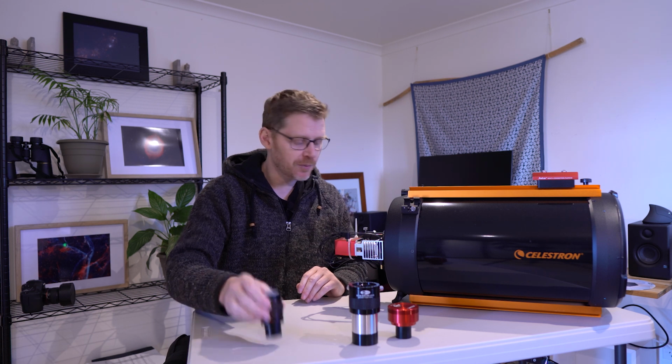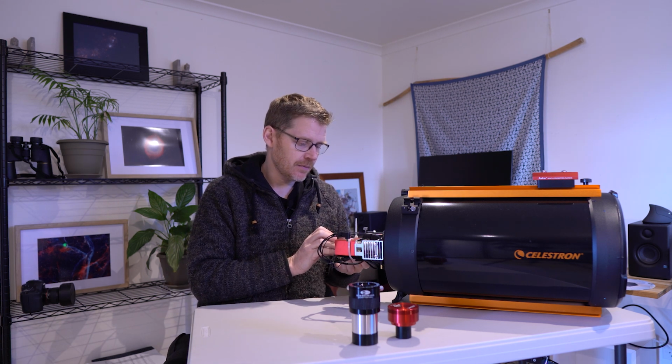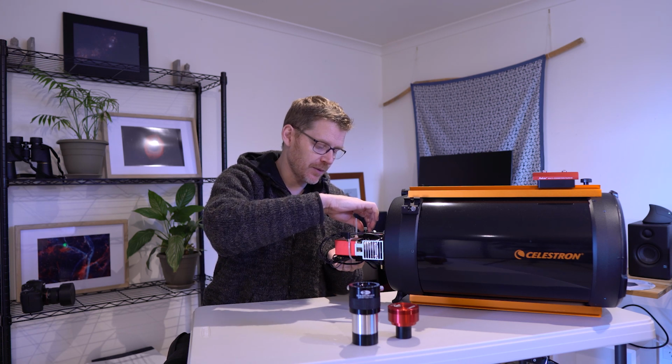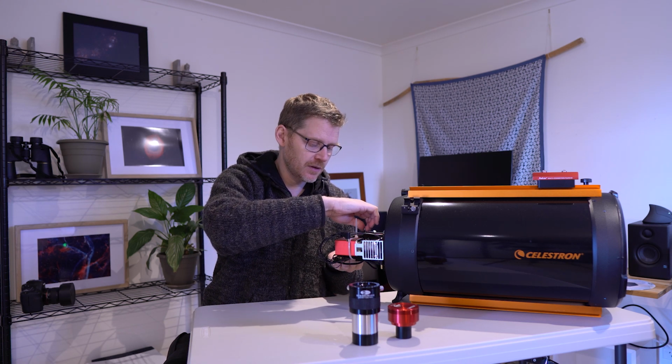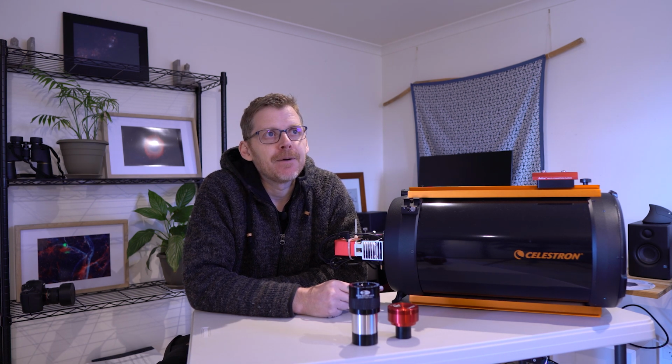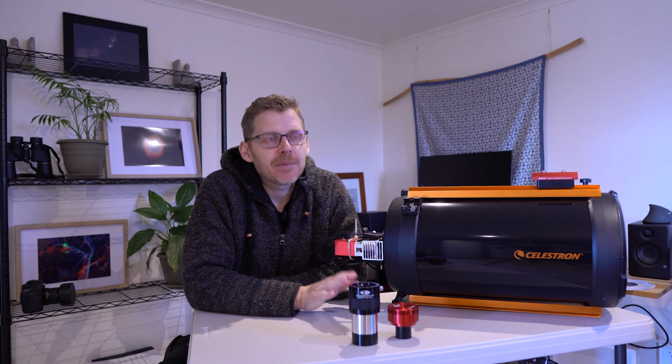So just a few options there in terms of Barlows and cameras, and that's primarily what I'm using at the moment. Like I said, I'm a beginner, so cross-check this stuff. Go on to Cloudy Nights or one of those other forums and do your own research as well into all of this stuff. So that's the camera type.